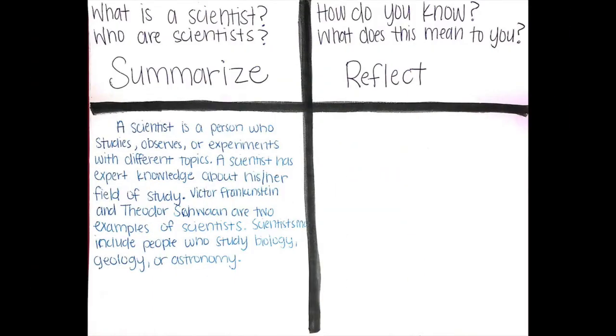So first we'll look at the summarize. So for my summary, what is a scientist and who are scientists? I wrote, a scientist is a person who studies, observes, or experiments with different topics. A scientist has expert knowledge about his or her field of study.